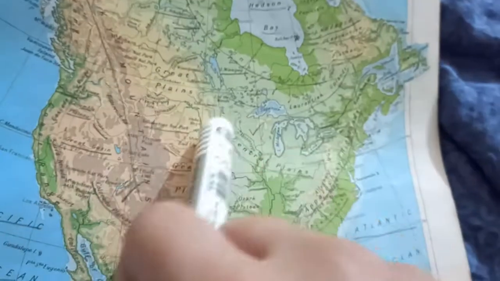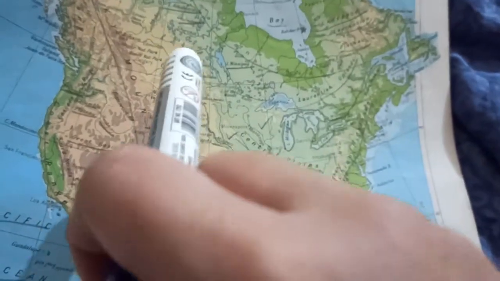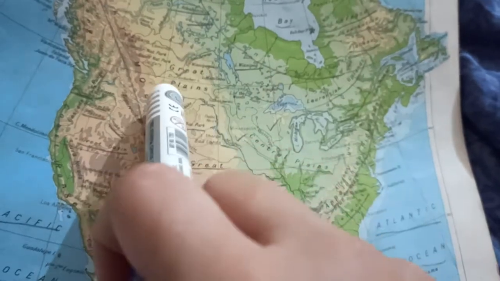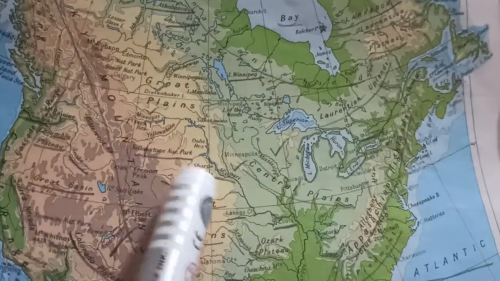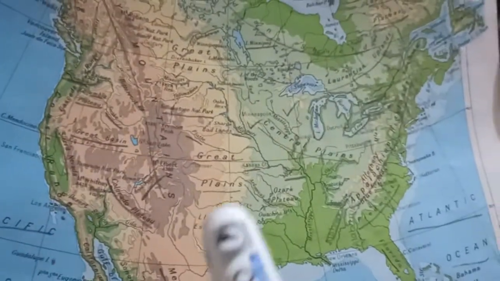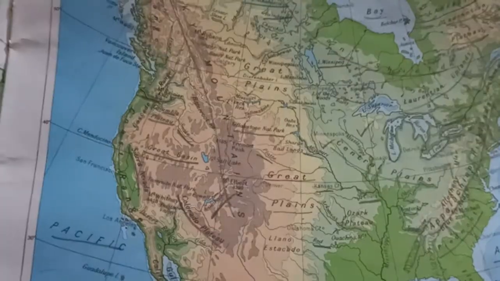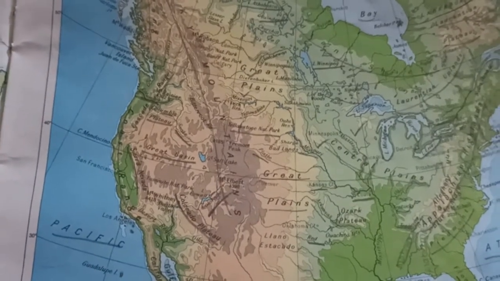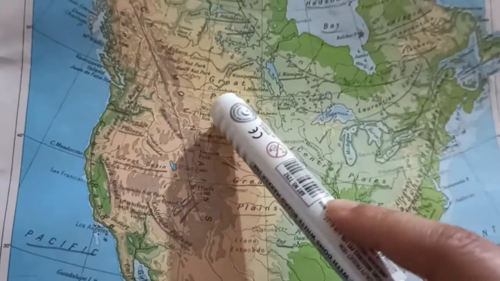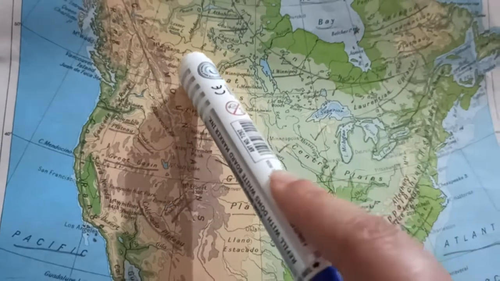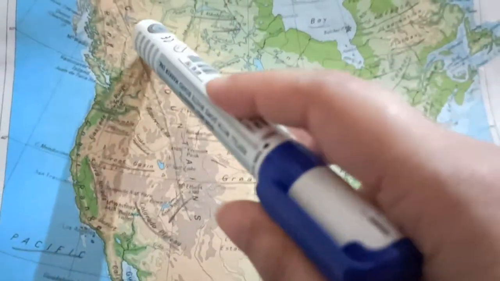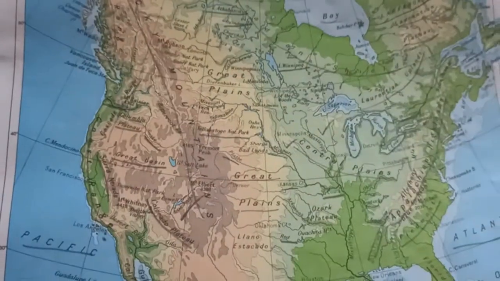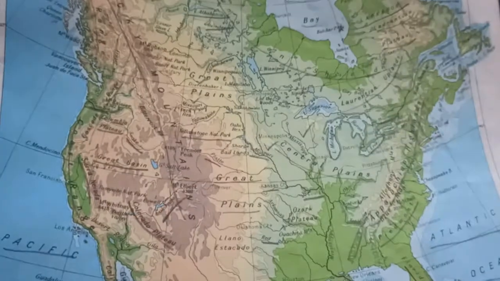This is also known by another name, the Great Plain. You can see in the map there is another name given to this central plains or central lowland as the Great Plain. The Great Plains have a greater height in the Piedmont region of the Rockies. The Piedmont region means the foothills region of the Rockies.